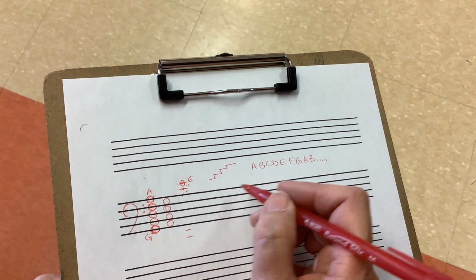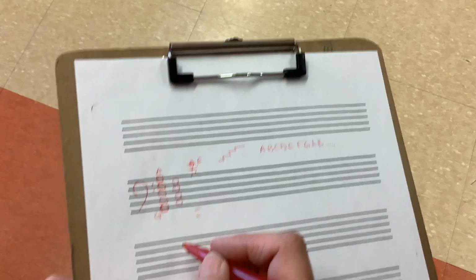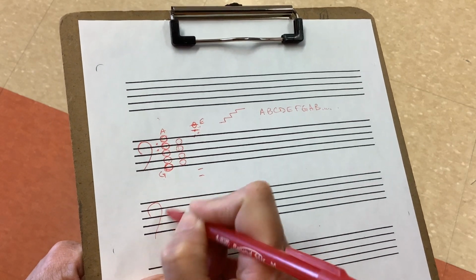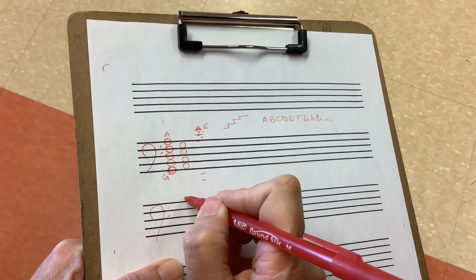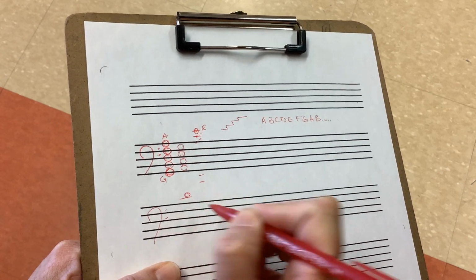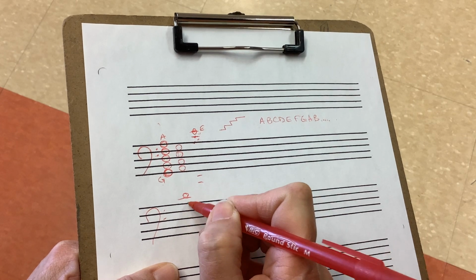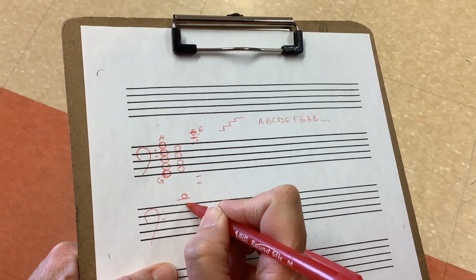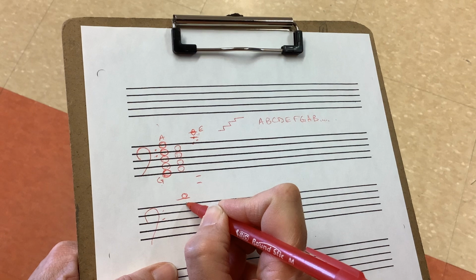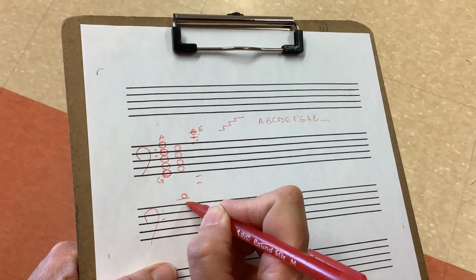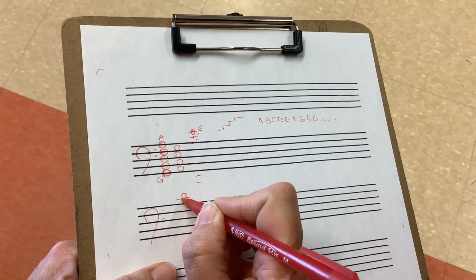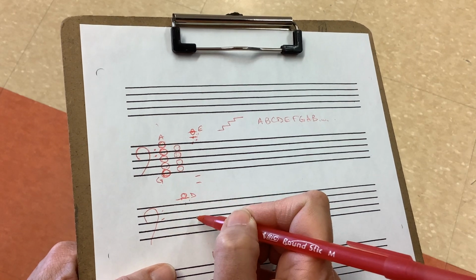Okay, let's try another one above the staff here. I'm going to go down here so that you can see above the staff. Let's say I'm looking for this note. Well, I have to start from A, so grizzly bears don't fly airplanes. A. Then I have to do space, line, space, line, space, line with the alphabet. A, B, C, D. That would be a D.